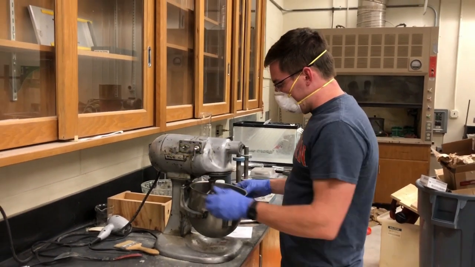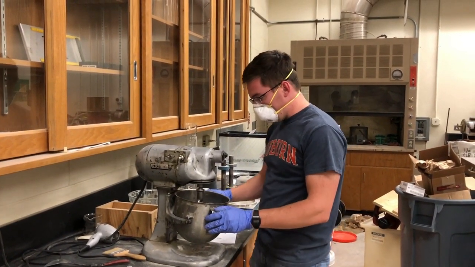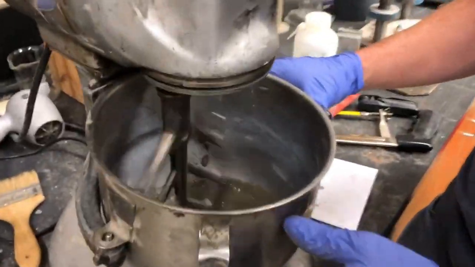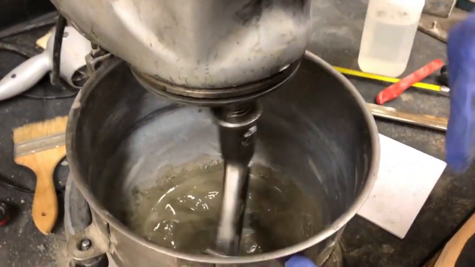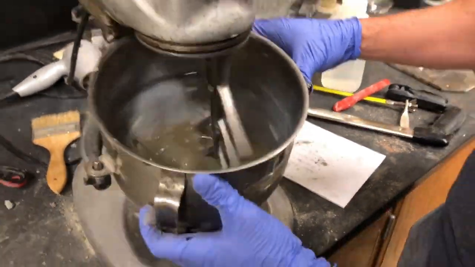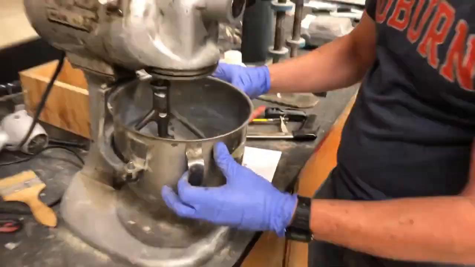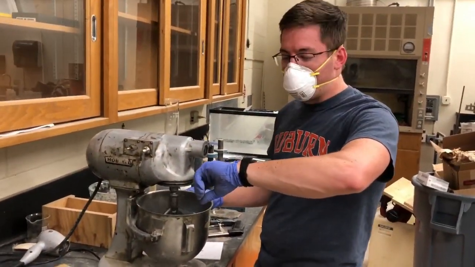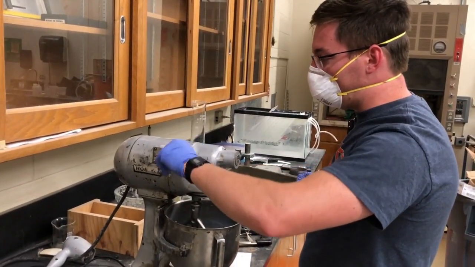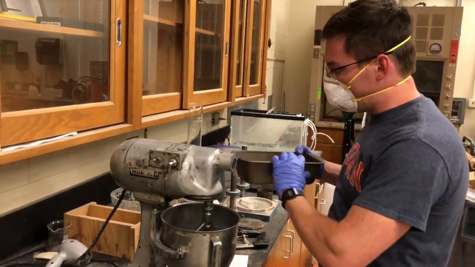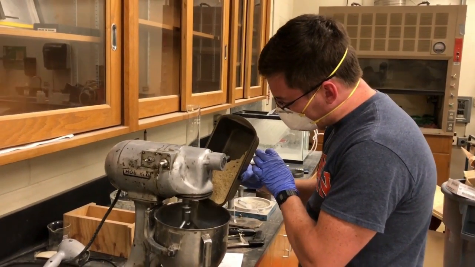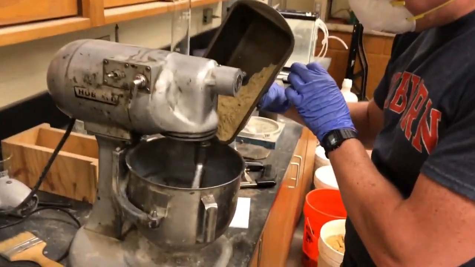So, after malagay yung cement, pwede na siyang haluin at a slow speed for 30 seconds. After 30 seconds, pwede nang i-add si 1,375 grams of Ottawa sand over a 30-second period while continuing to mix at a slow speed.